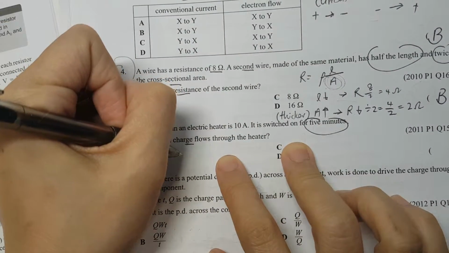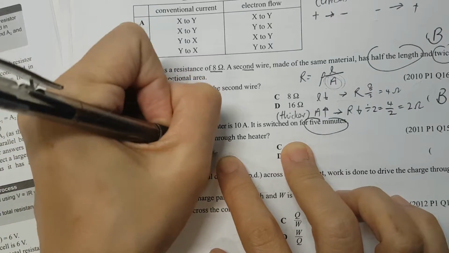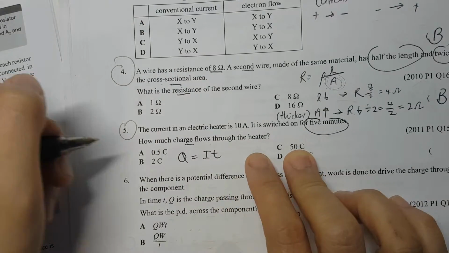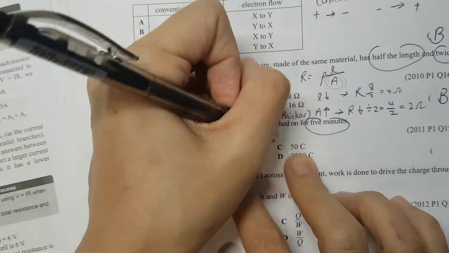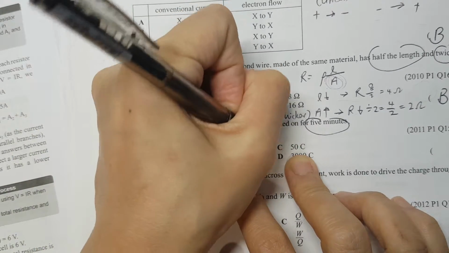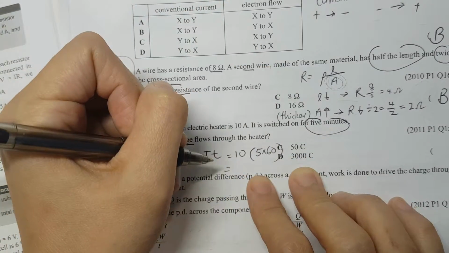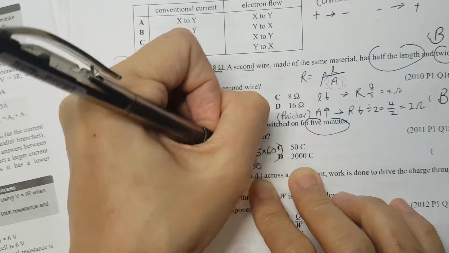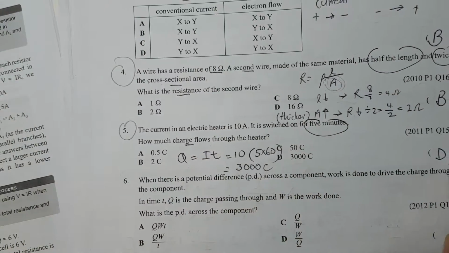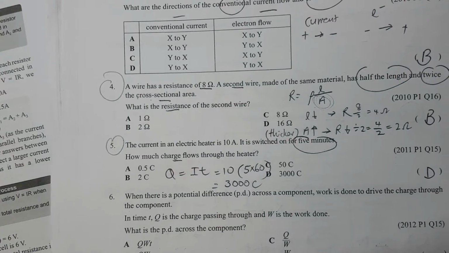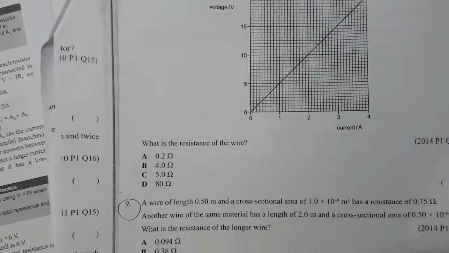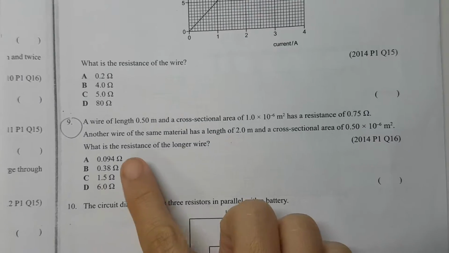Now what is the formula of charge? Q equals to IT. I is 10 ampere, T, remember it must be in seconds, so the answer would be 3000 coulomb, D. Alright. Right, another selected TYS question is 9.